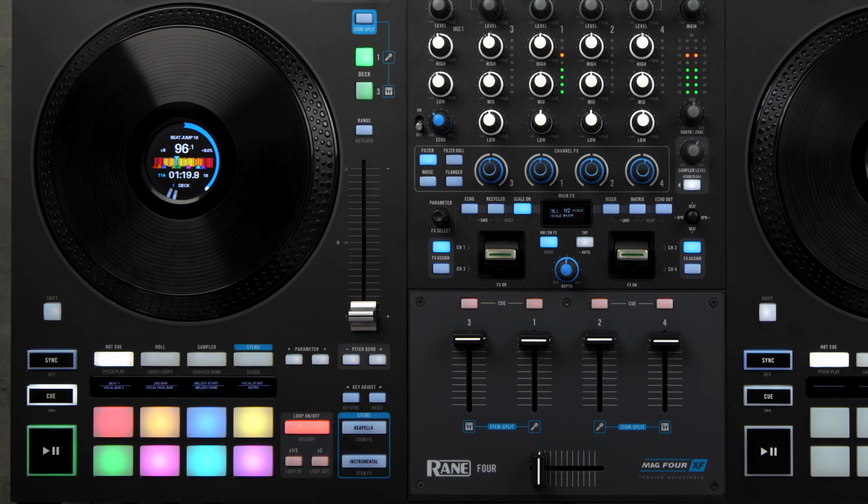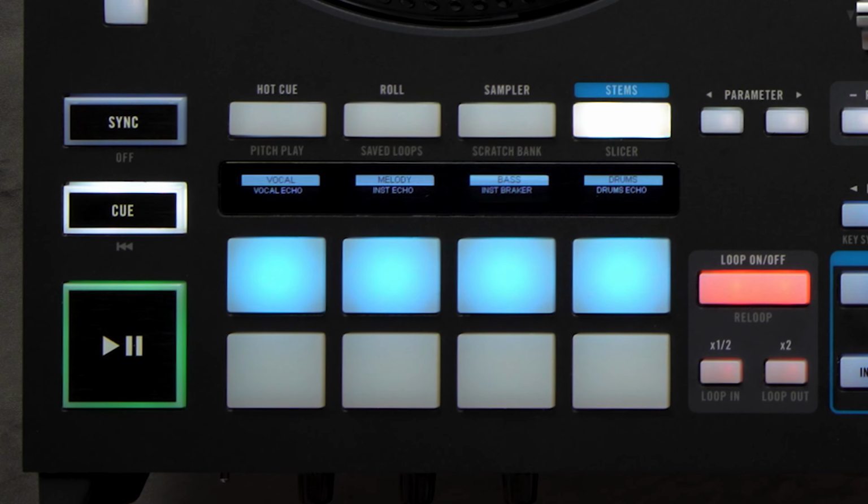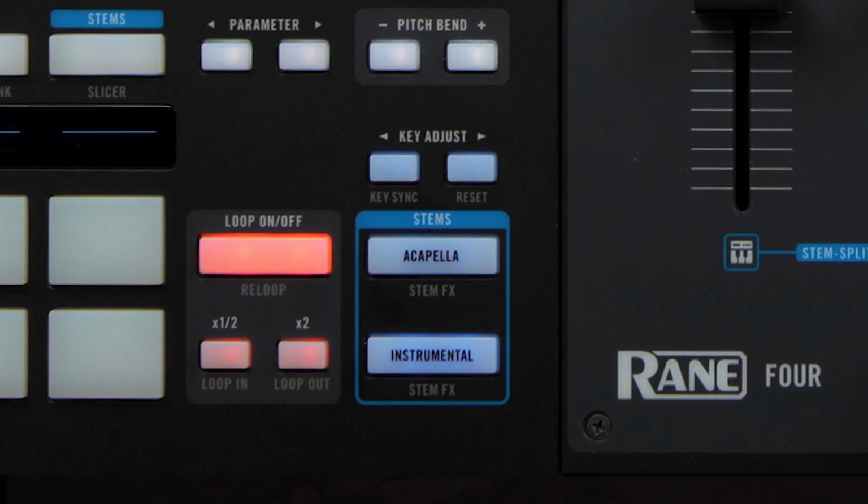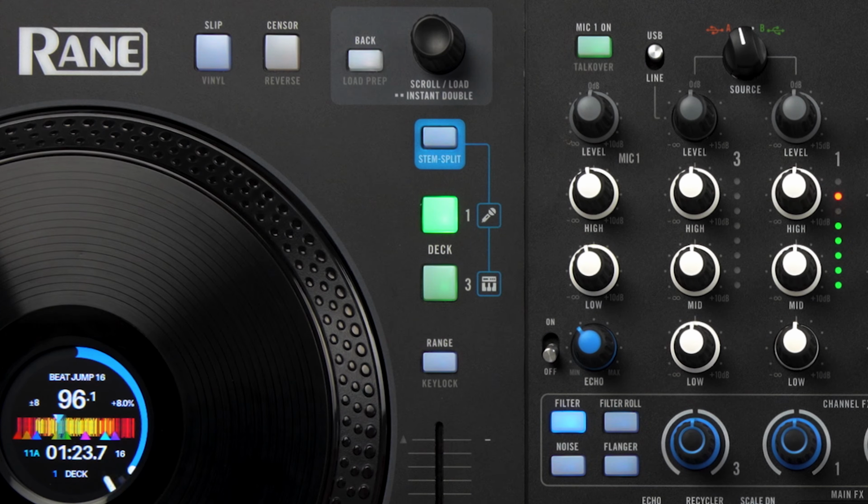On the 4, there are 3 primary feature sections that allow for unprecedented stems control. The dedicated stems pad mode, the dedicated acapella and instrumental buttons, and the RANE exclusive stem split feature.